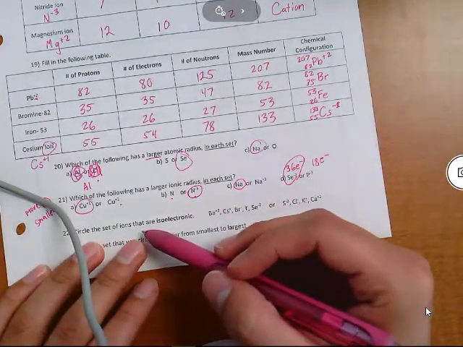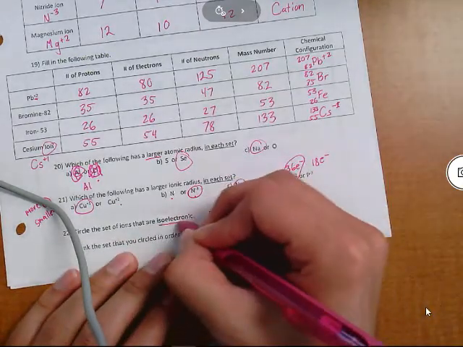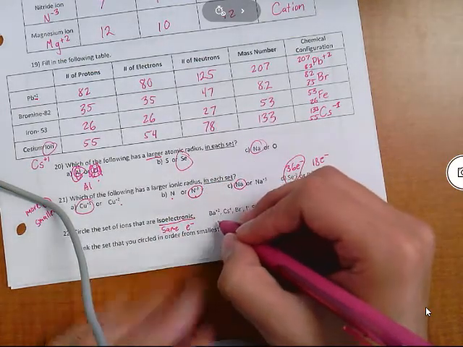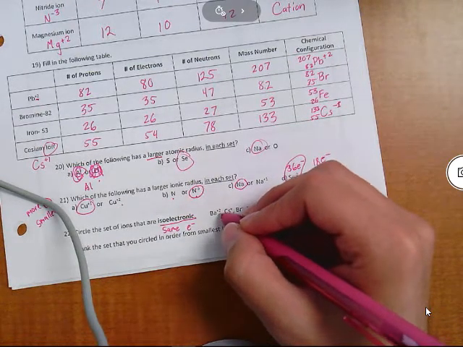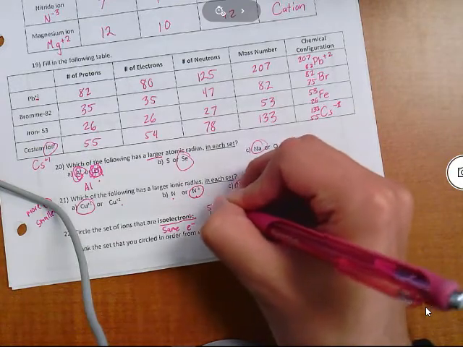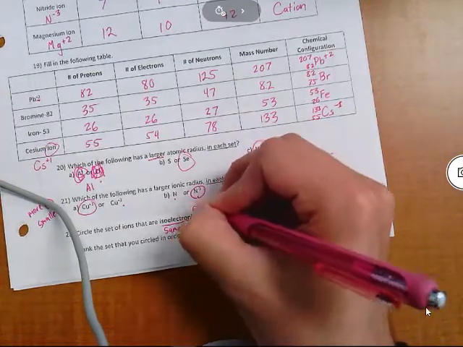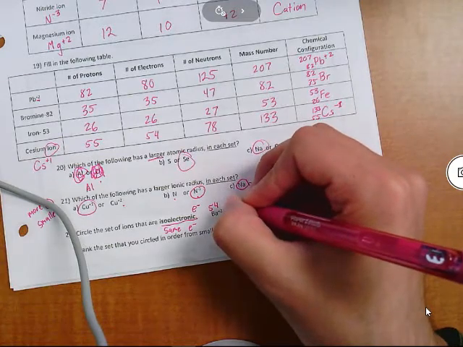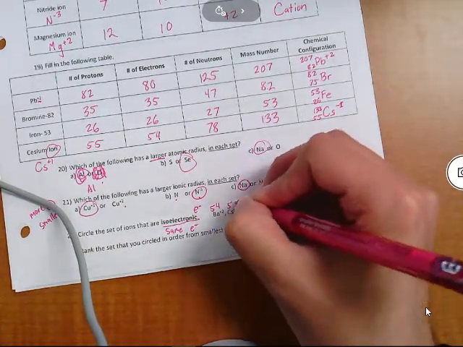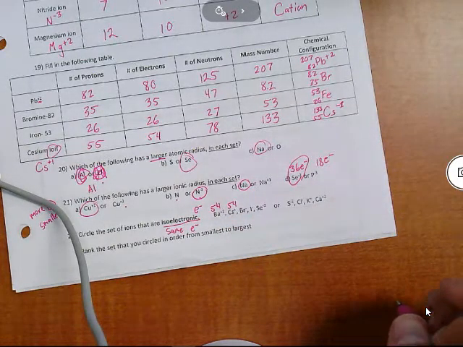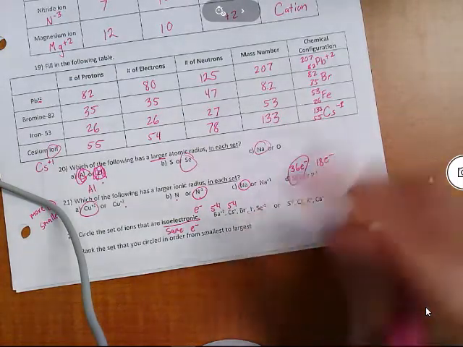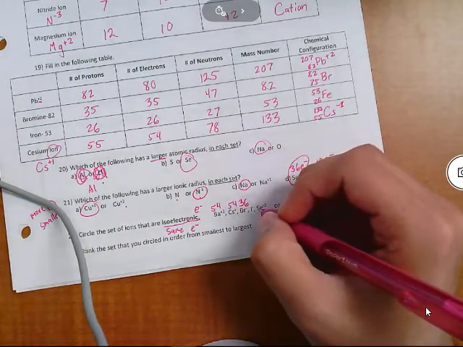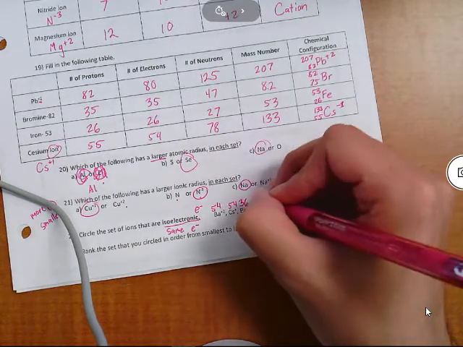Circle the set of ions that are isoelectronic. So if it's isoelectronic, that means they have the same electrons. So Ba +2, Ba has 56 protons, but with the +2 charge, it's going to have 54 electrons. Cs with the +1 charge, it has 55 protons, so with the +1 charge, it'll have 54 electrons. Br has 35 protons, so with the -1 charge, it's going to have 36 electrons. Iodide has 53 protons, with a -1 charge, we'll have 54.